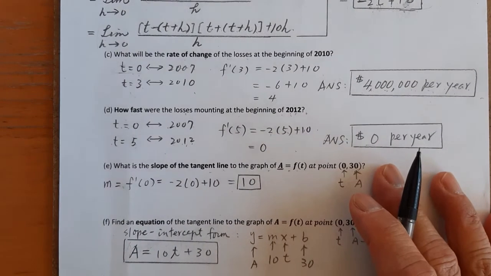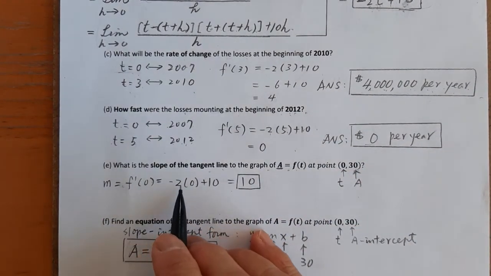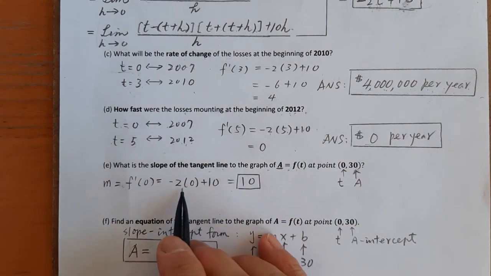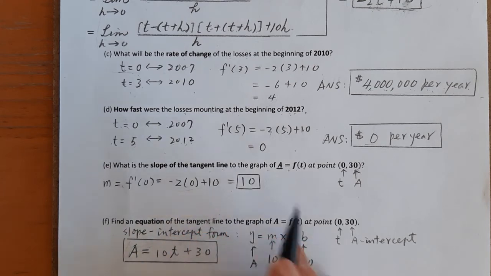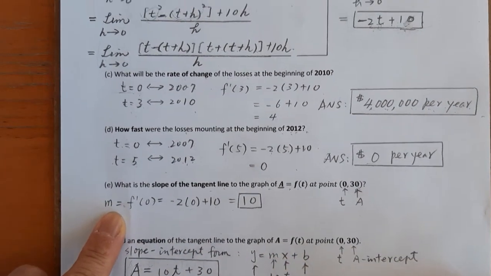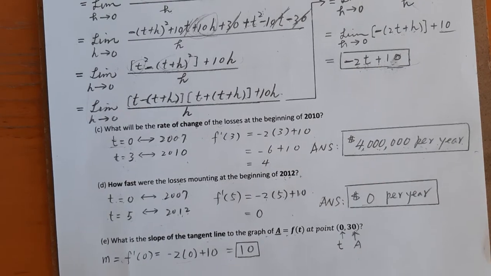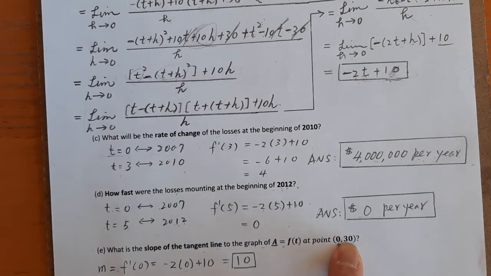So you get f prime of 0 equal -2 times 0 plus 10. Times 0 is 0, add 10 is 10. So that is the slope of the tangent line at the point 0, 30.